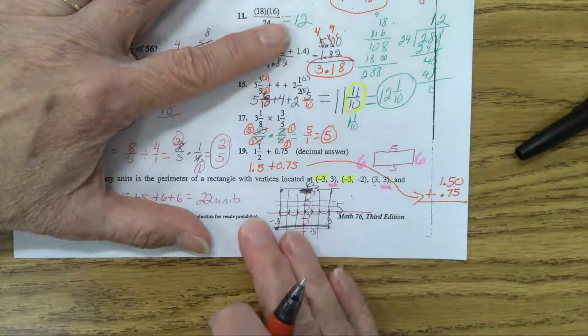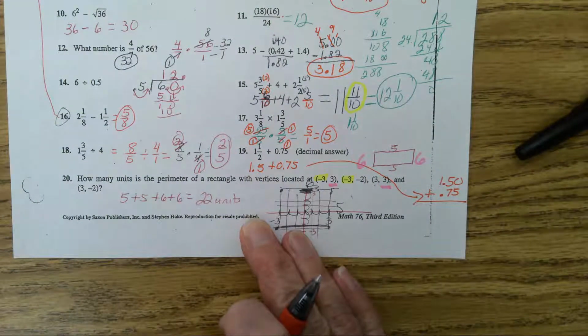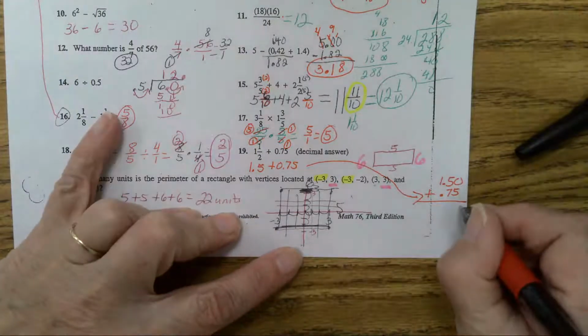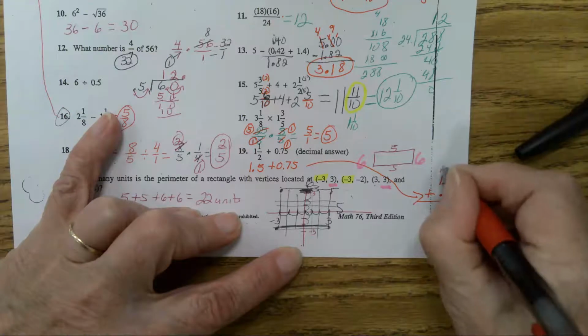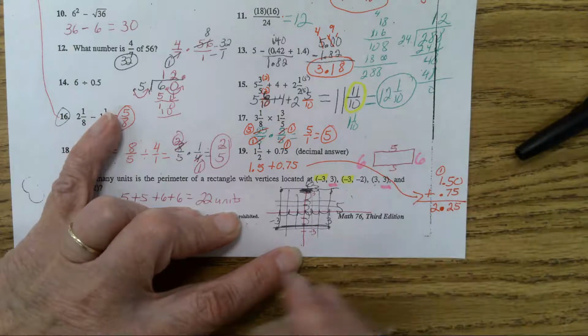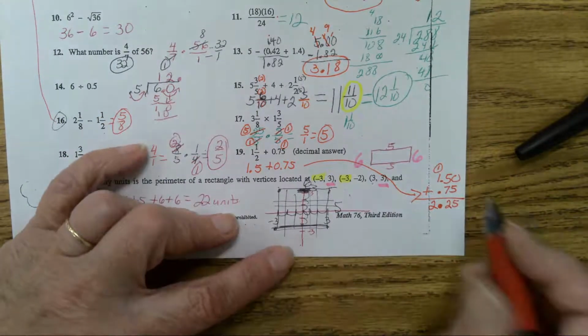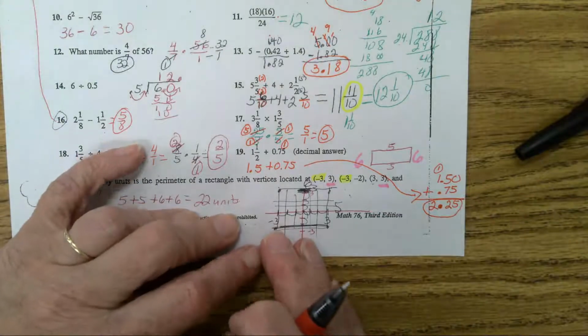Oh, I've made it too big. Let me shrink your screen here. There we go. And we're adding 0 plus 5 is 5. 5 plus 7 is 12. Carry a 1. Don't forget your decimal point. And the answer is 2.25. Are there any questions on this problem?